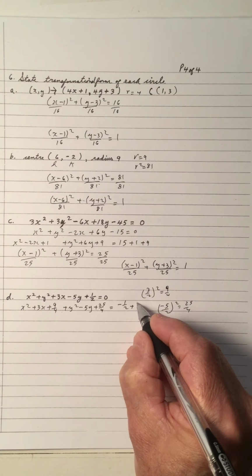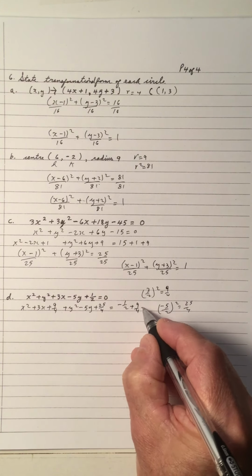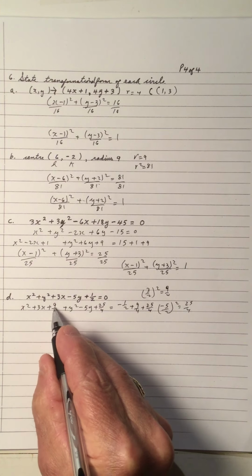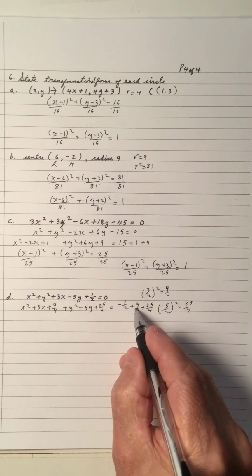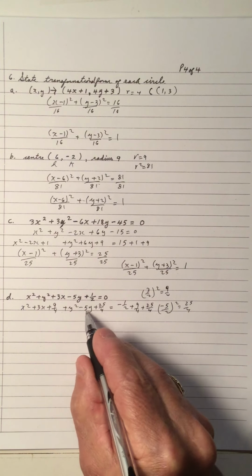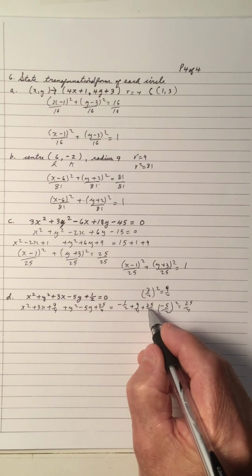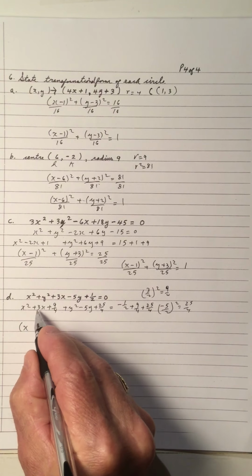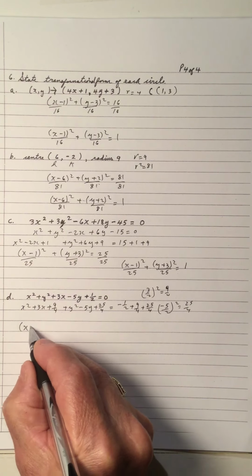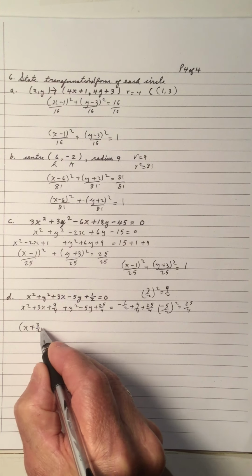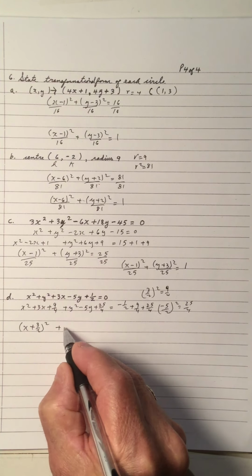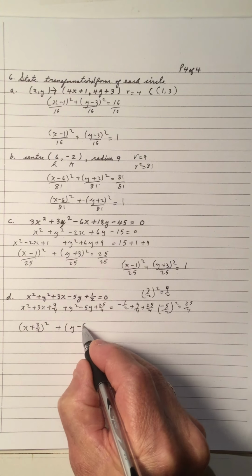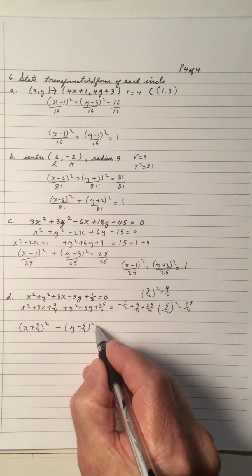So we add on 9 over 4 and 25 over 4. So when we put 9 over 4 here to complete the square, we put it here. When we put 25 over 4 here to complete the square, we add it to the right side. So this gives us x. Notice a half of 3 is 3 over 2 squared. We've got a y. Half of negative 5 is negative 5 over 2 squared.